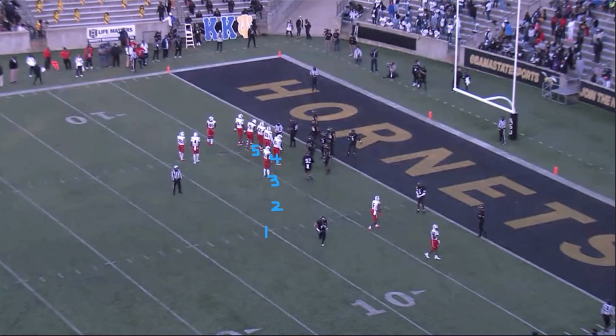And as we can see here, the umpire is putting the ball down at position 5. To correctly enforce this penalty, we would need the ball to be put at the 2-yard line at position 3, because that is where the previous spot was.